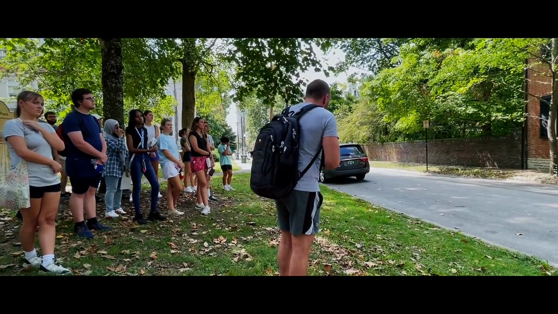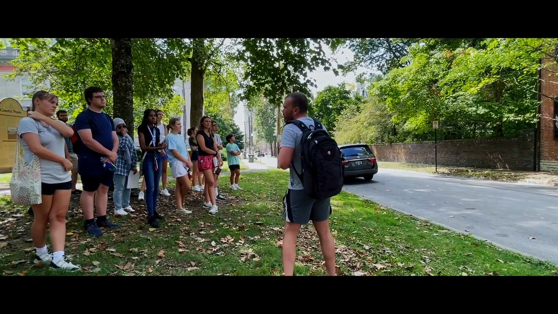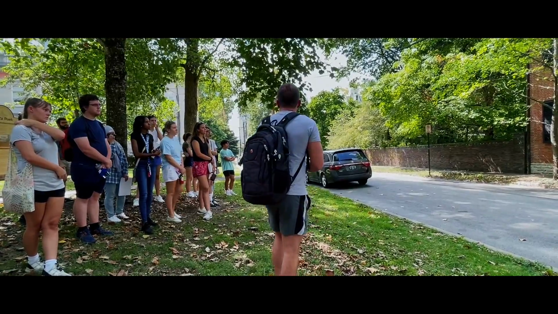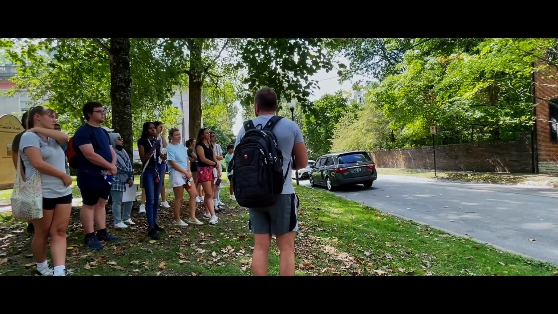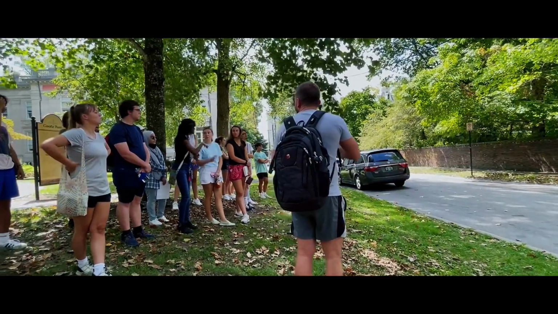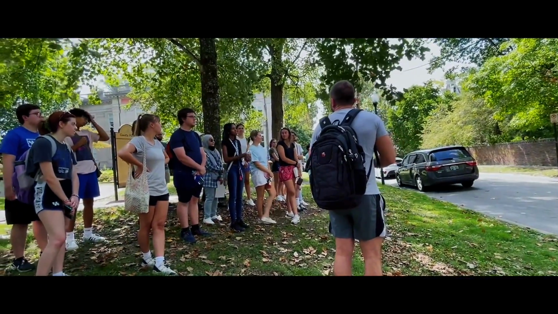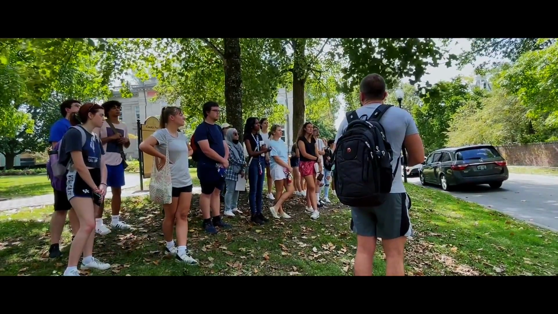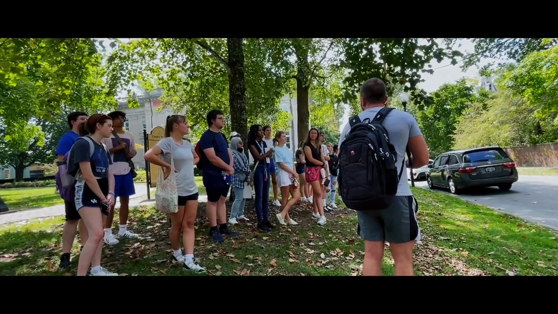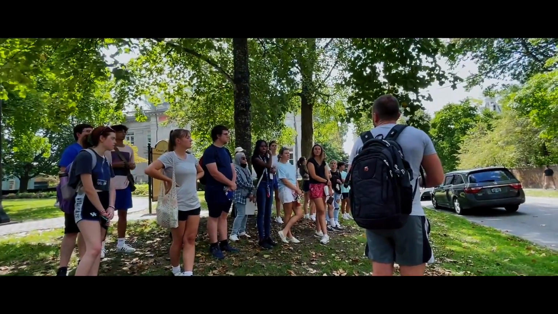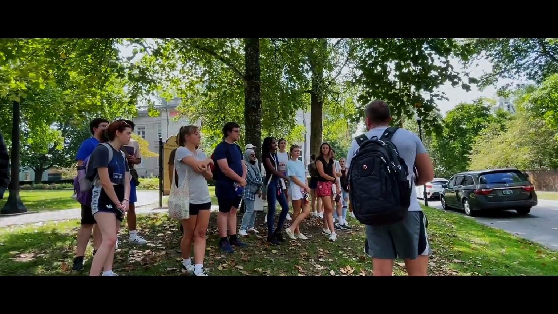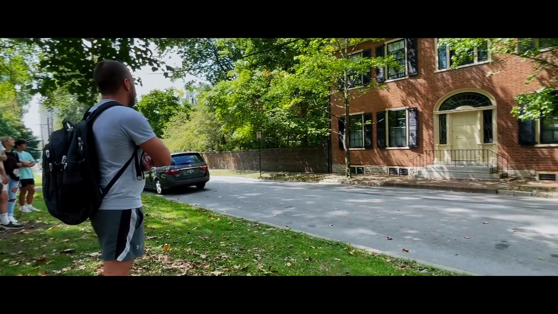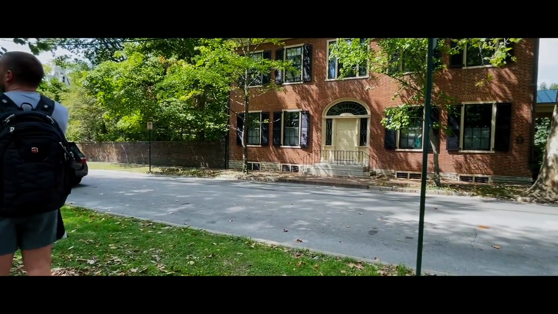Do you think that this building is influenced from classical architecture or Gothic architecture? Classical. Classical, why? You say what? Elegant. Okay, so it's more elegant looking. Do you see any classical features specifically on this building? Yeah.